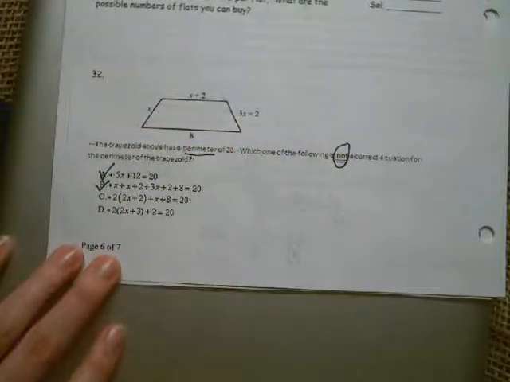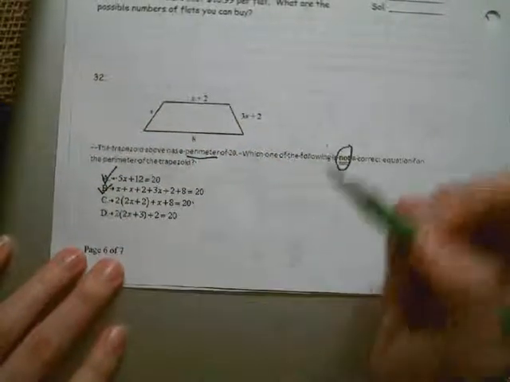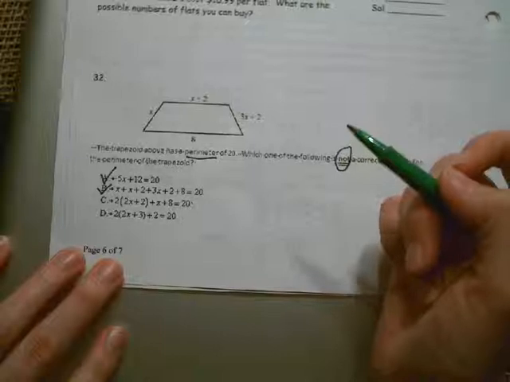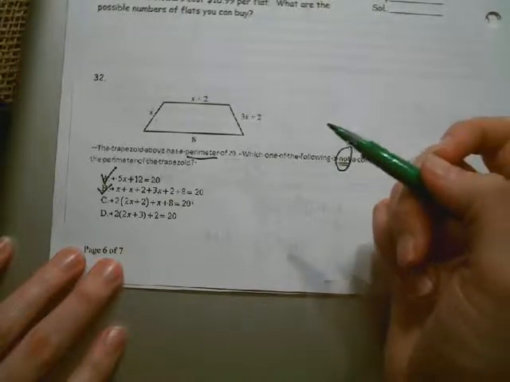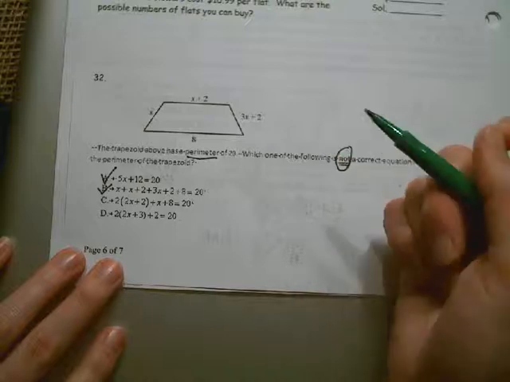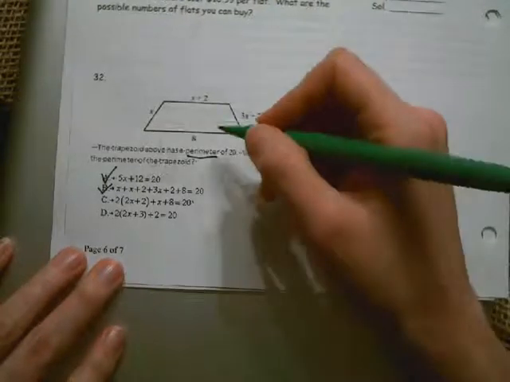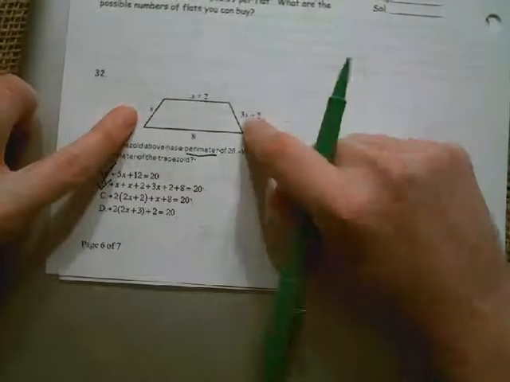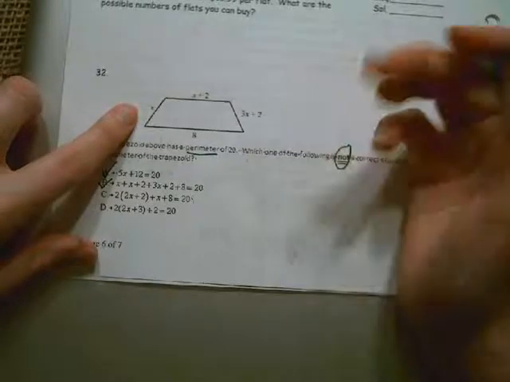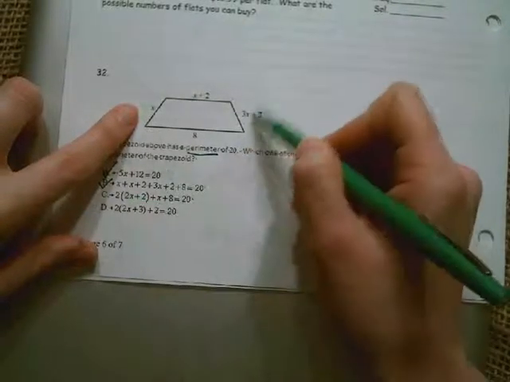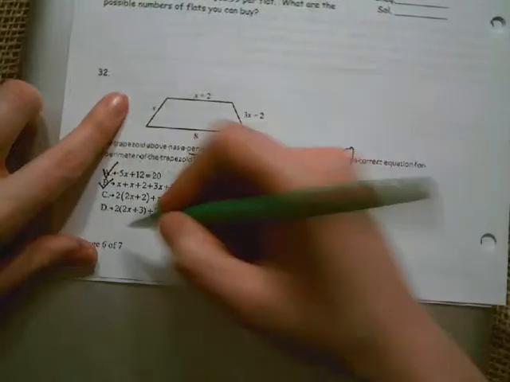C says you want to take 2 times 2x plus 2 plus x plus 8. Well, I don't think that would be right because that's saying that it's multiplying these sides by 2, and that's not the case because it's missing that 3x part. So I'm a little concerned about that one.